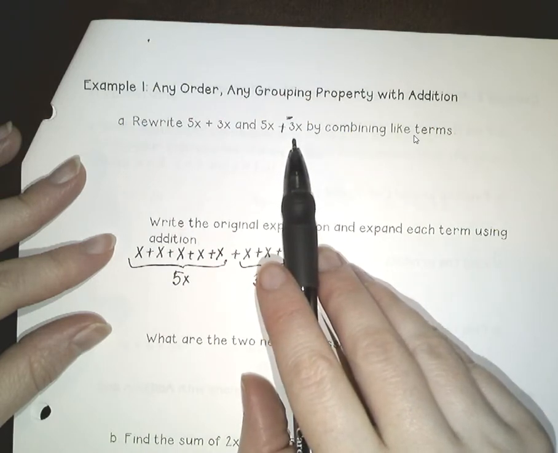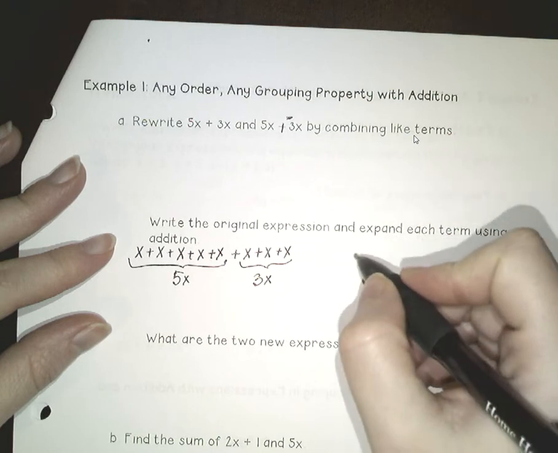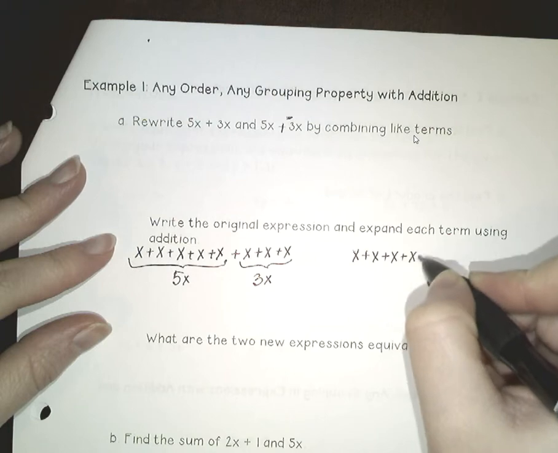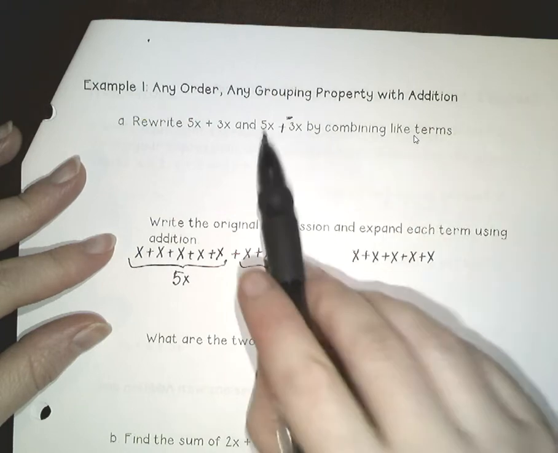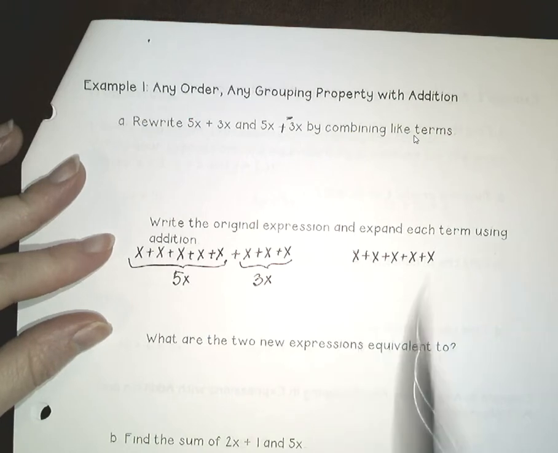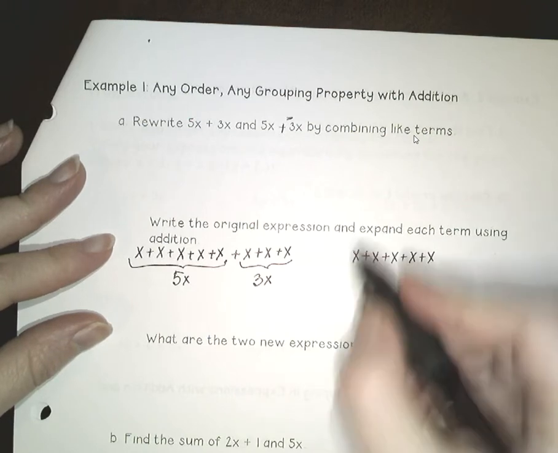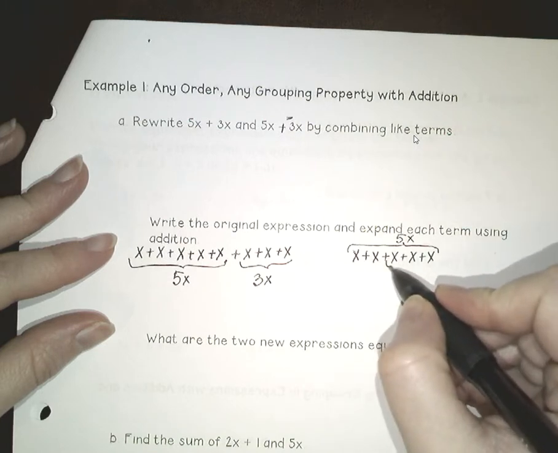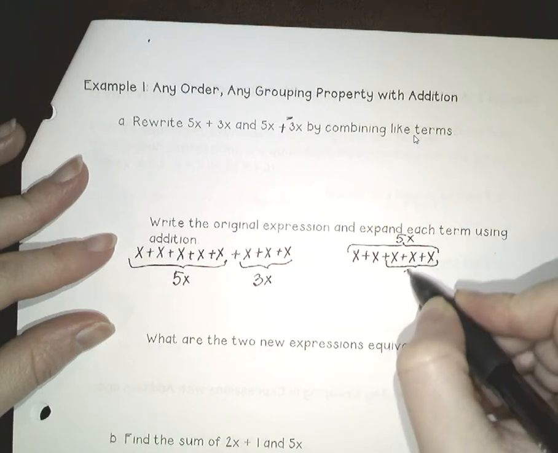Now let's show 5x plus negative 3x. So I have x plus x plus x plus x plus x. So what is 5x? It's 5 groups of x, right? Added together. 5 groups of x. So this is my 5x. I'm going to write it on top now. 5x. And I'm adding negative 3x.